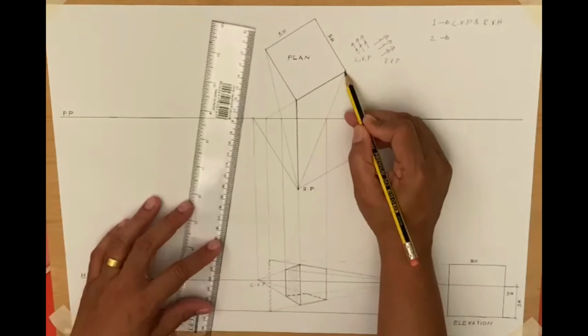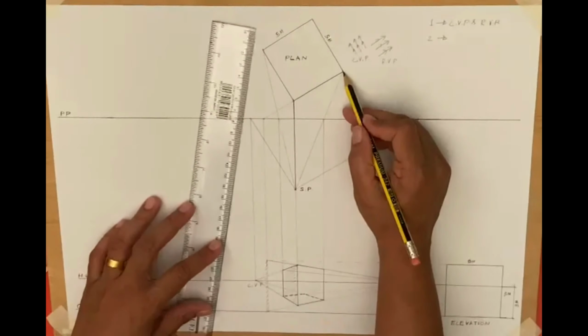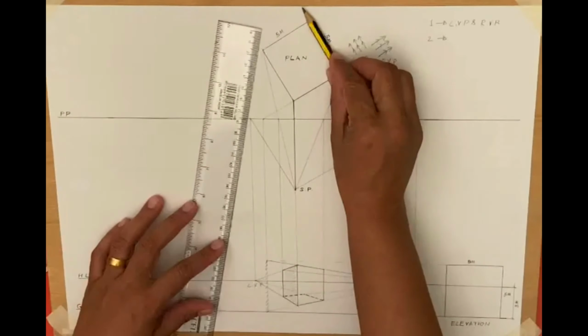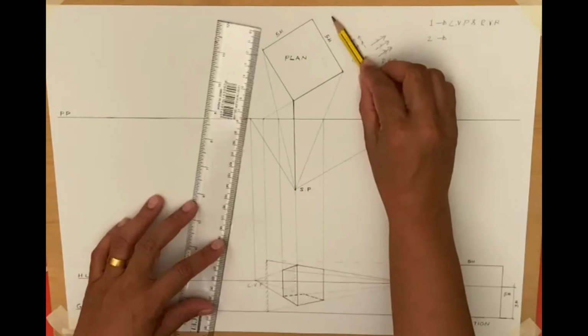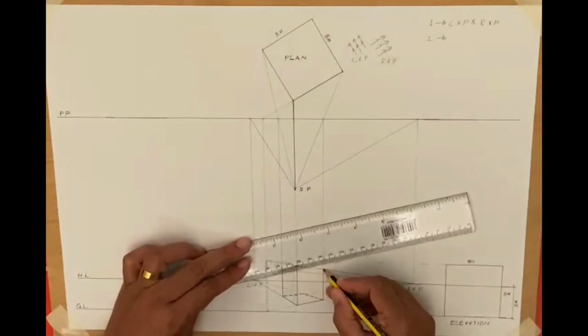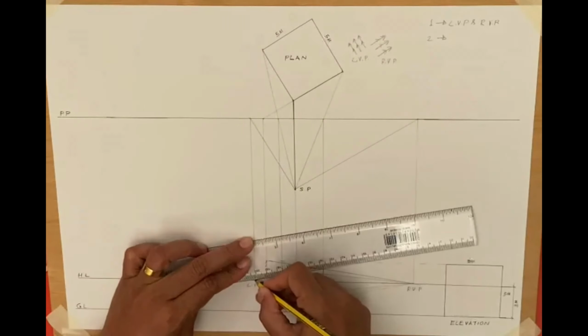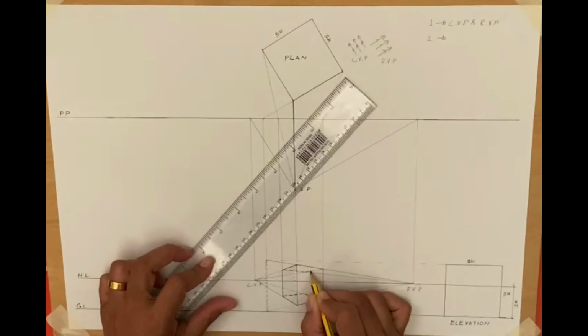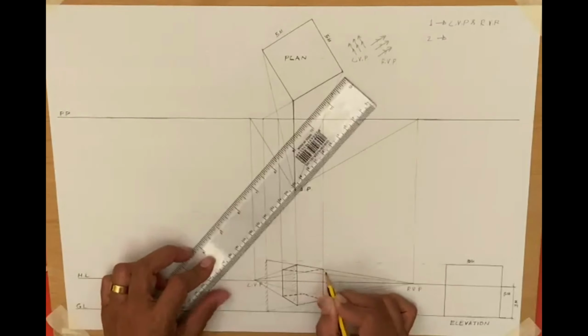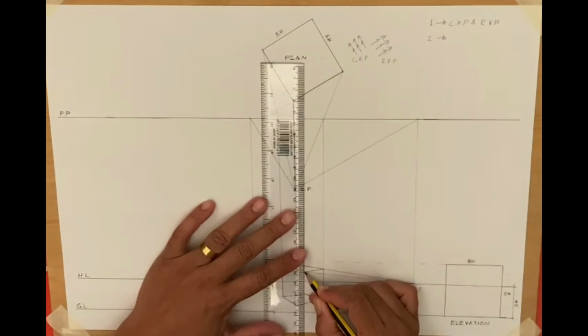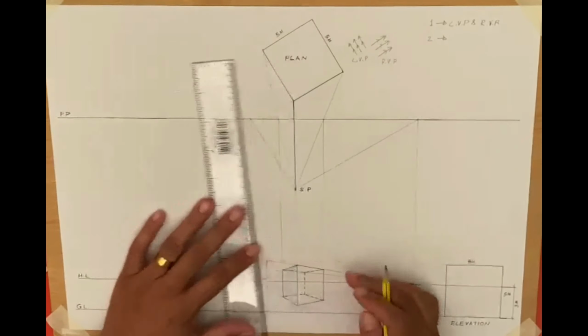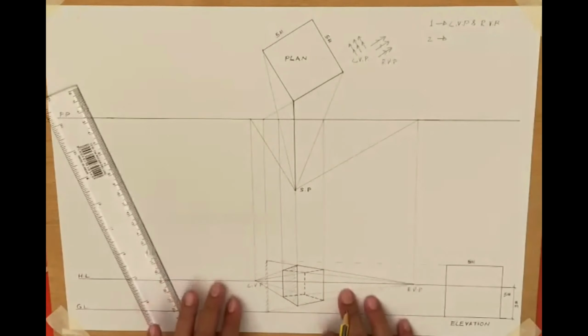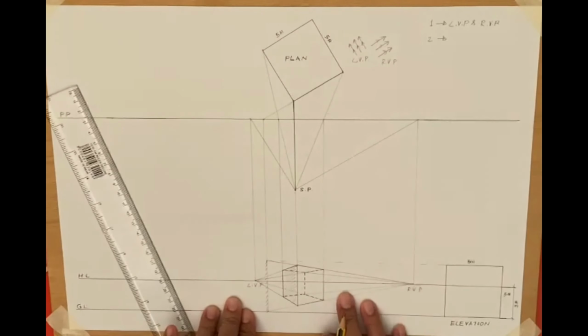And this point with left vanishing point. Well, we are done with all the sides.